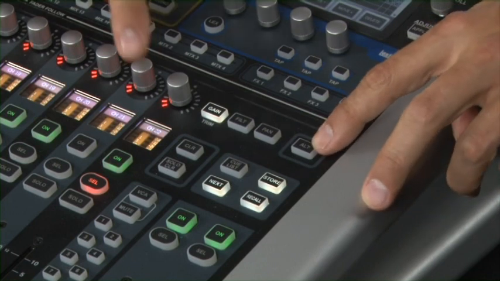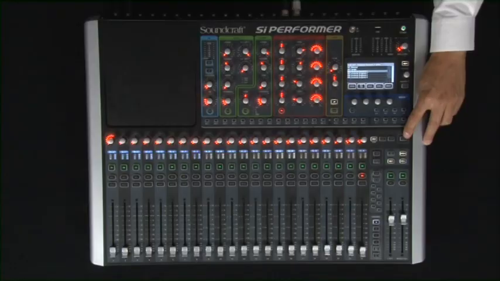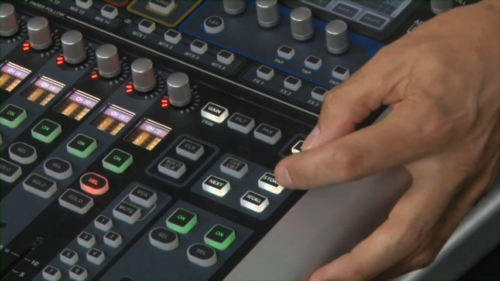We use the Alt key to augment some of the cue store and recall functions. Alt plus Next will reverse back up the cue list to the previous cue, whilst Alt plus Store will insert a new cue just after the current cue. This is ideal for theatre applications where you frequently need to add audio cues in the middle of a scene that you've already made.